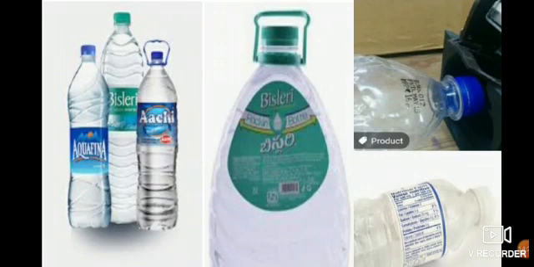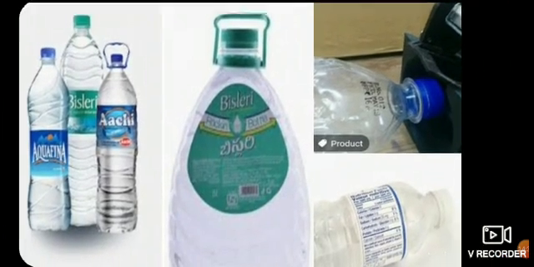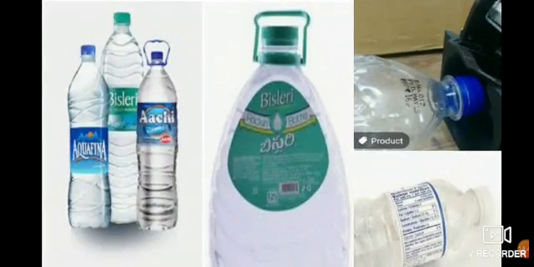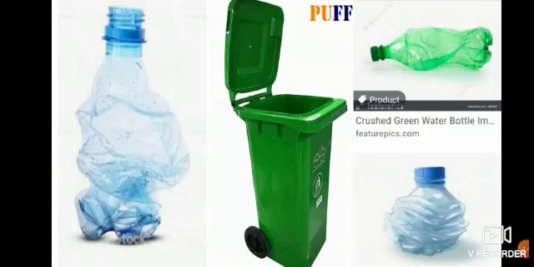So it is important to read this information when buying a bottle. But once you have opened it, the water should not be kept for a long time. And once the bottle is empty, what are you supposed to do? You are supposed to crush that bottle and throw it into a garbage bin.